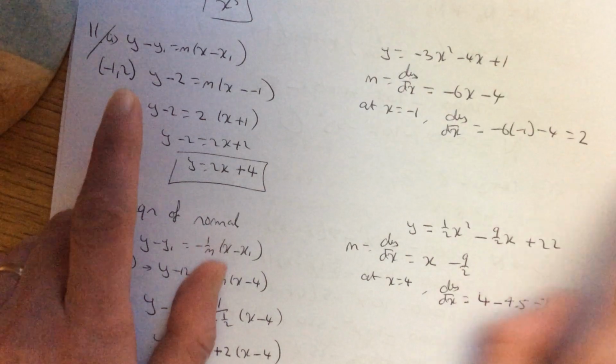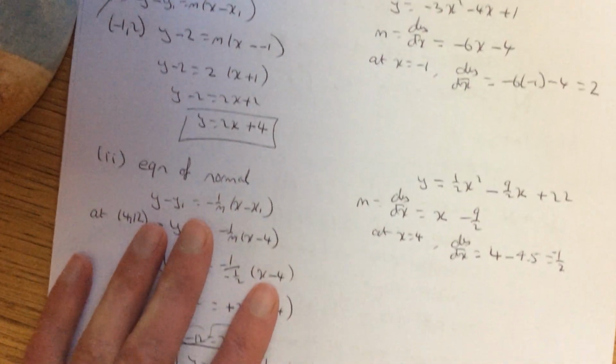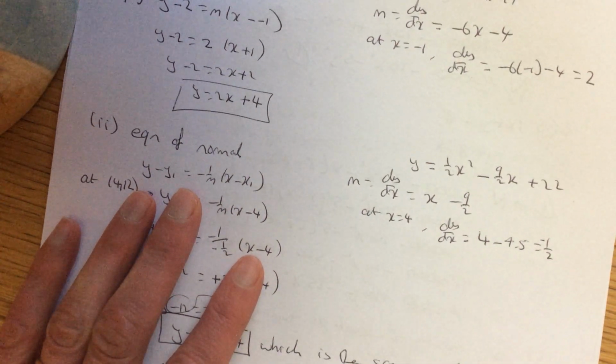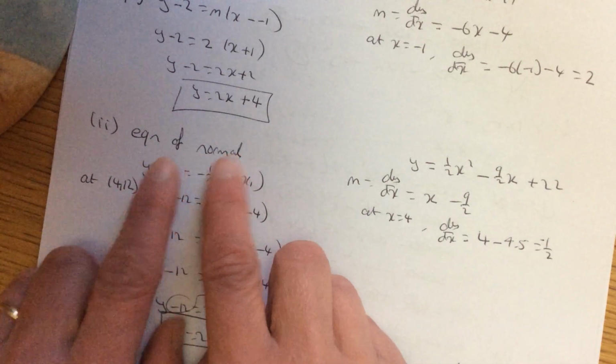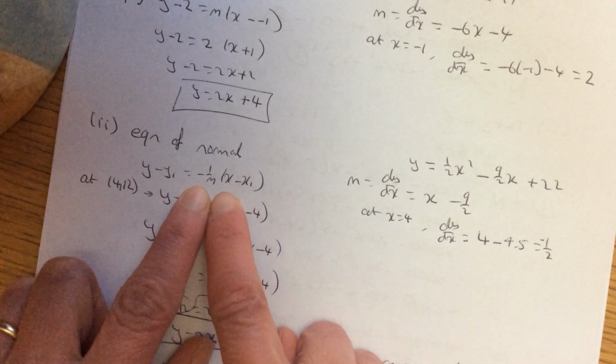So your gradient is 2. Putting it in and tidying it up. Part 2, they want the normal in part 2. So what's the equation of a normal? It's a straight line, only it's -1 over m.